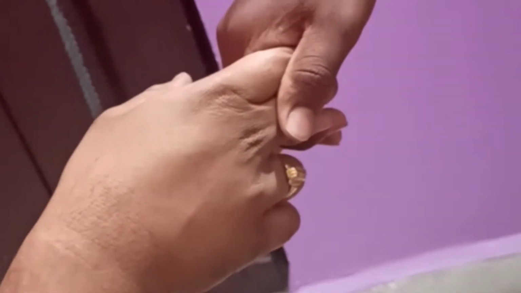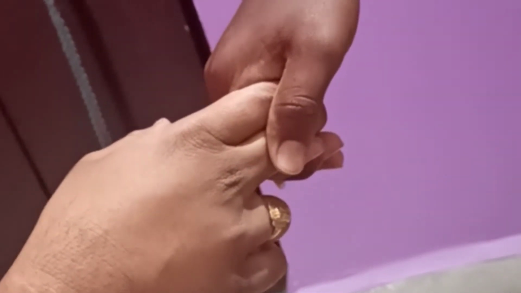To test hand grip strength, ask the patient to grasp your second and third fingers. This tests function of the wrist joints, the finger flexors, and the intrinsic muscles and joints of the hand.